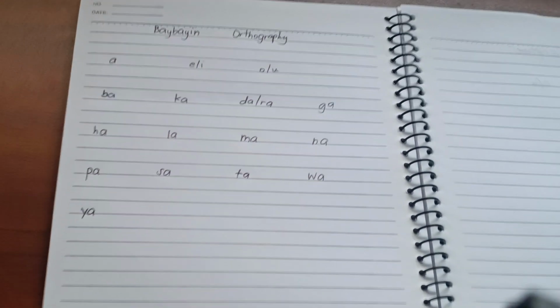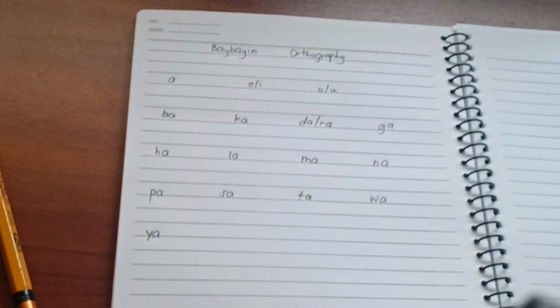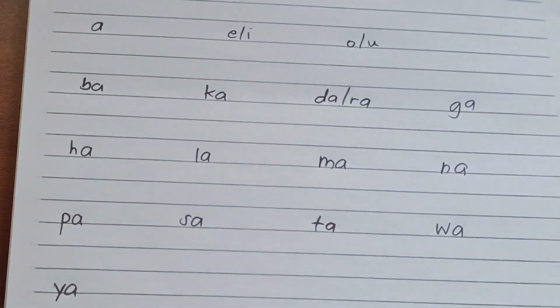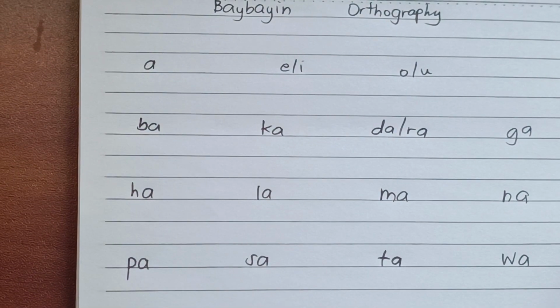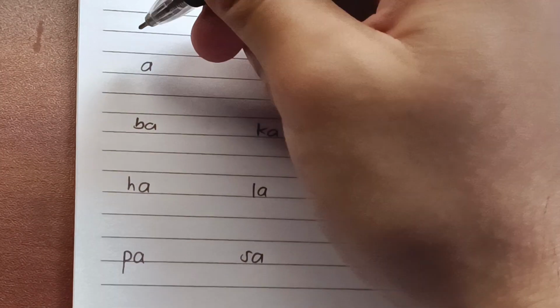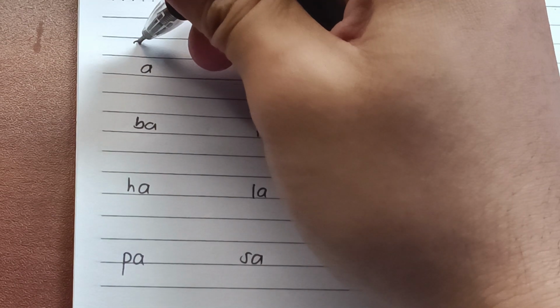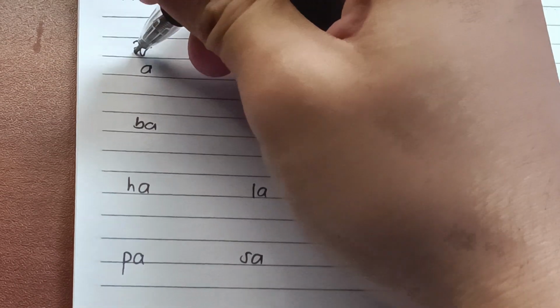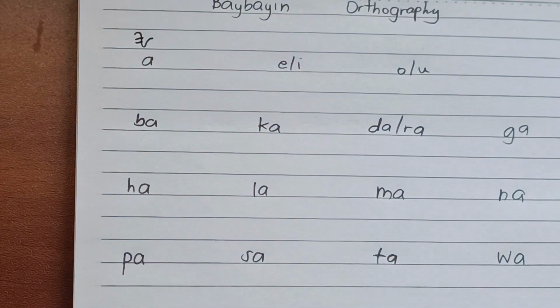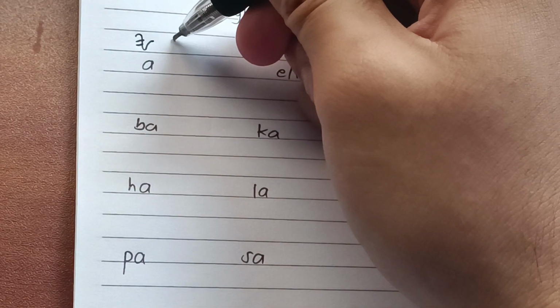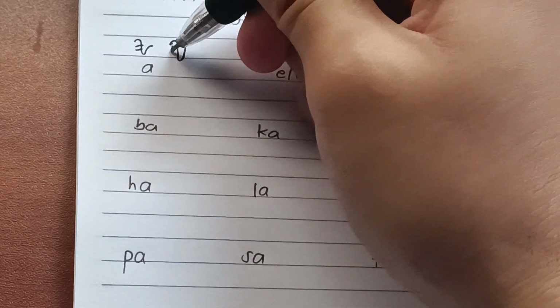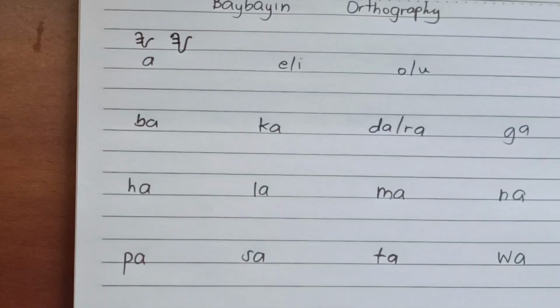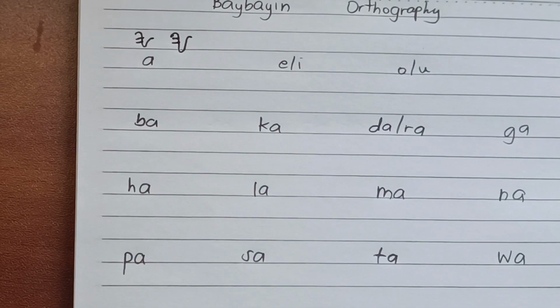First, we should focus on the vowels. So how do we write the letter A? It's not pronounced "ay", it's "ah". So we should write it like that. One, and it has two lines there. Again, letter A. One, and there. That symbolizes the letter A in Baybayin.